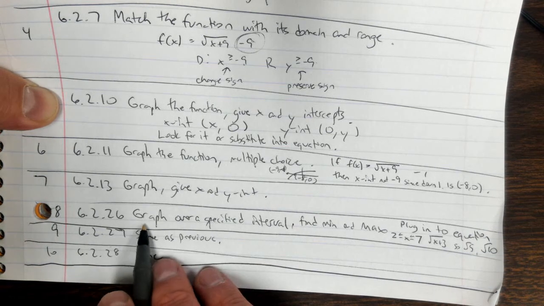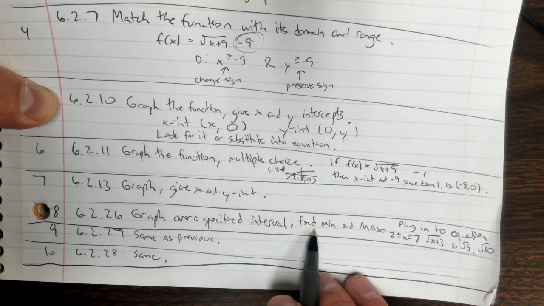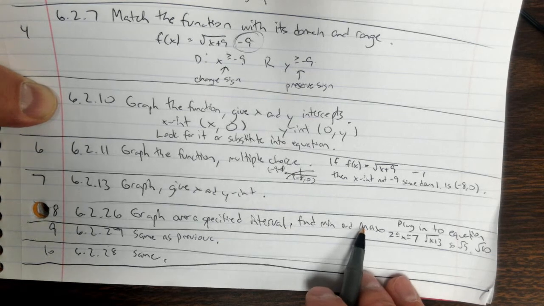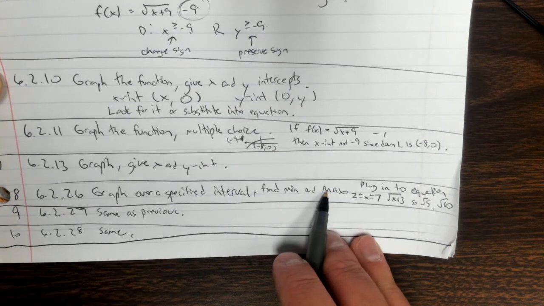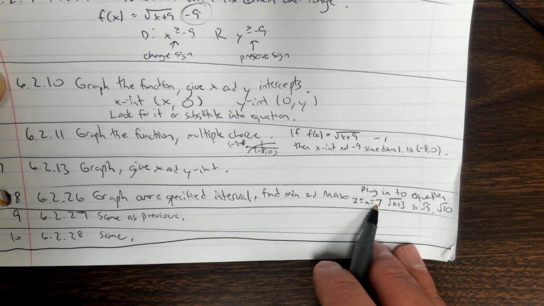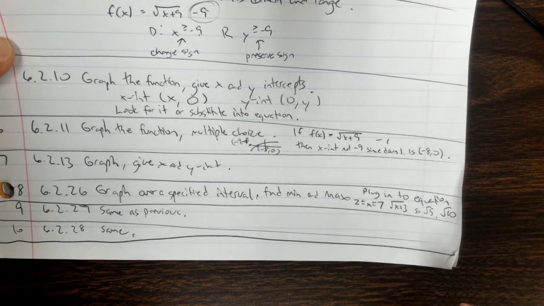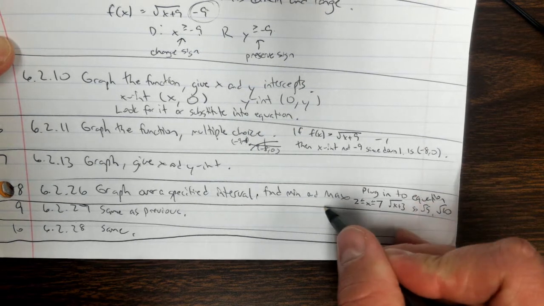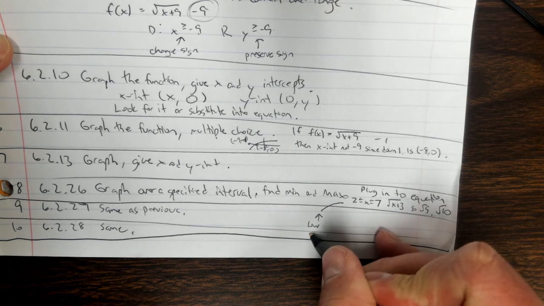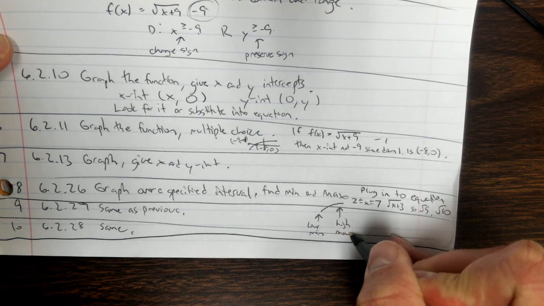The next one says graph over a specified interval. And for this one, they also want you to find the minimum and the maximum. So what they mean by specified interval is, in this case, 2 less than or equal to x less than or equal to 7, and yours would have different numbers. Now, if your equation is like mine, it's going to go this direction, and so this would be the low end, which is the minimum, and this is the high end, which is the maximum.